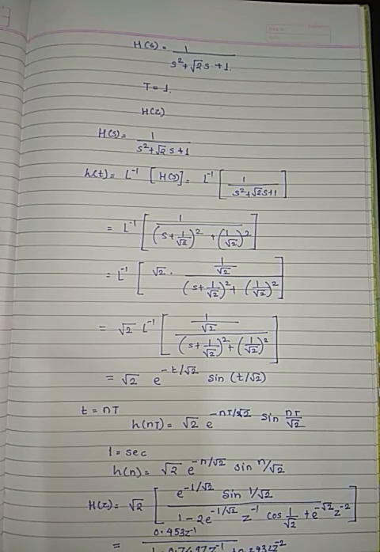For the given specification, if HA of S is not given, we have to find out the HA of S. Then we have to select the sampling rate of the digital filter. If it is not given, then we have to assume it is equal to 1 second. Then express the analog transfer function in the form of the sum of single pole filters, that is HA of S is equivalent to summation from k equal to 1 to n Ck divided by S minus Pk.